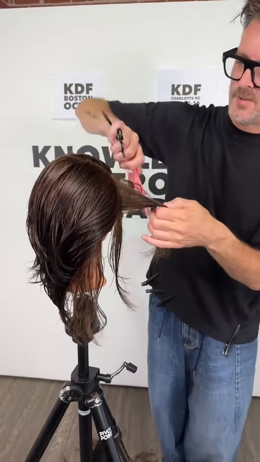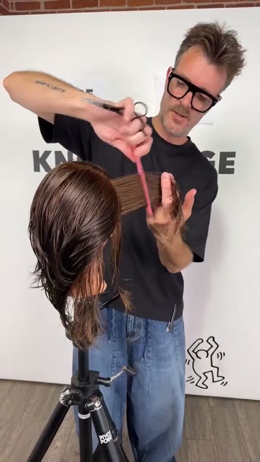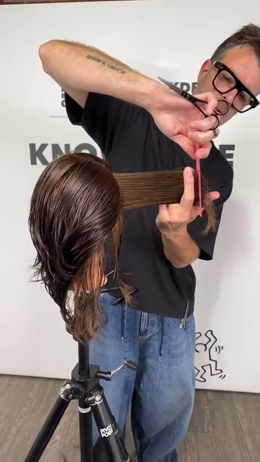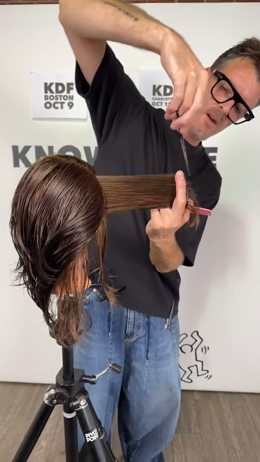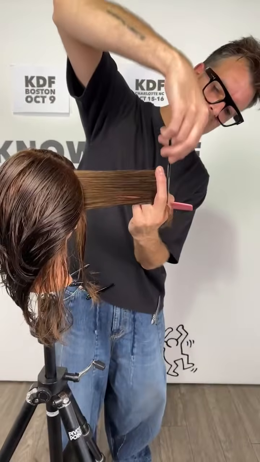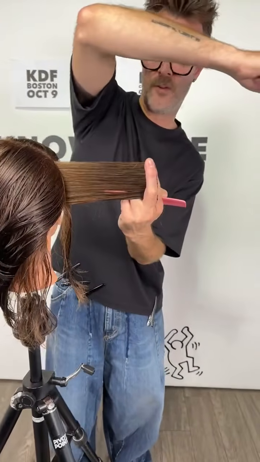So again, working from the length that I have at the parietal ridge down. And now bringing everything over to this wall over on this side.